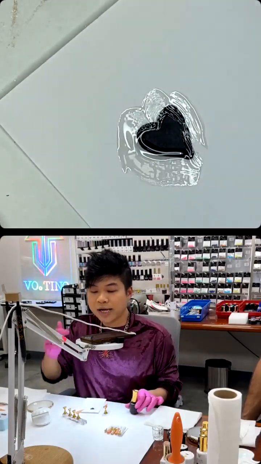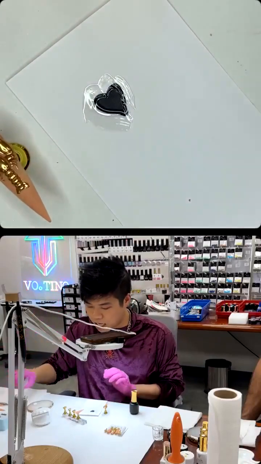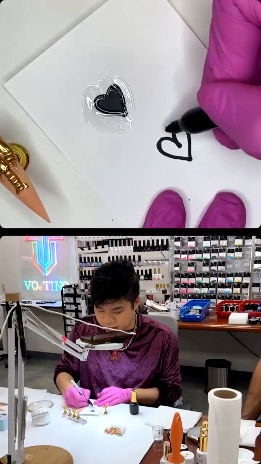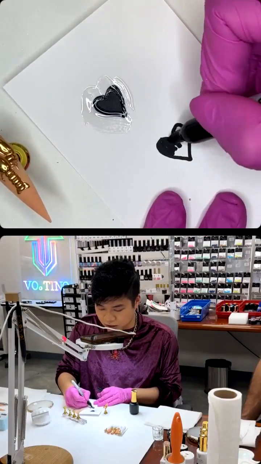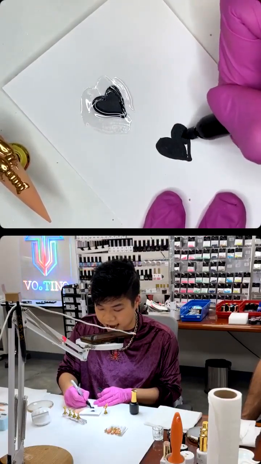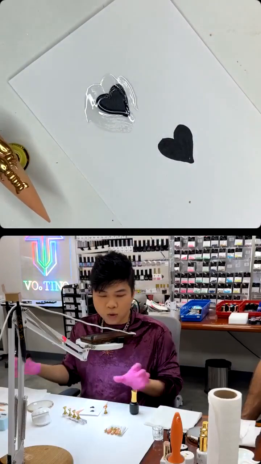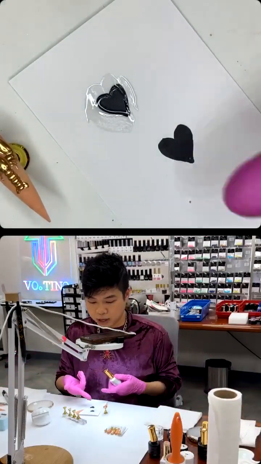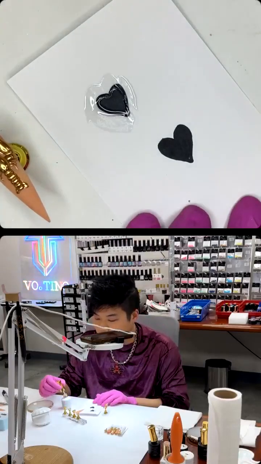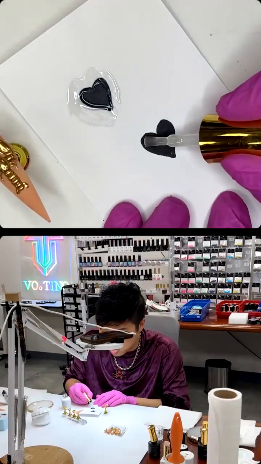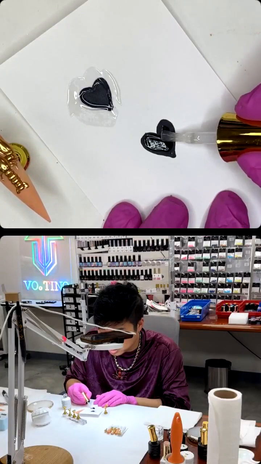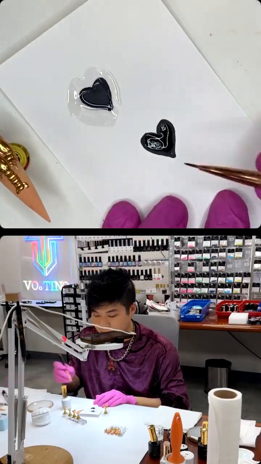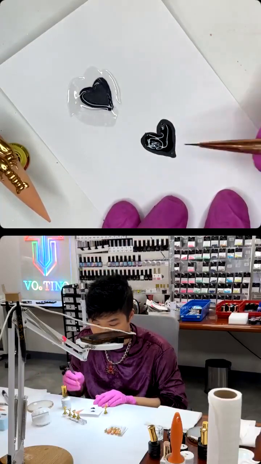Now, what is the reason why you have to overlap the heart a little bit? Let's say you're not overlapping the heart. You just paint around it and leave the heart completely isolated. Well, when I take the shine top coat, I have to cover the chrome. When I paint it over, you do know that I have to cover the chrome completely or else it's going to chip, right?